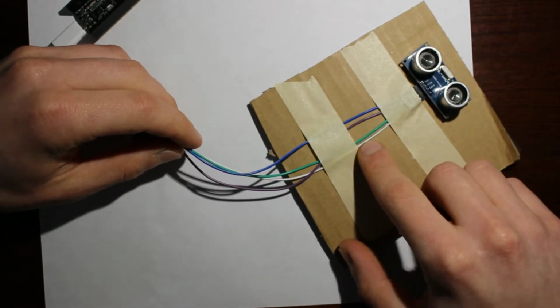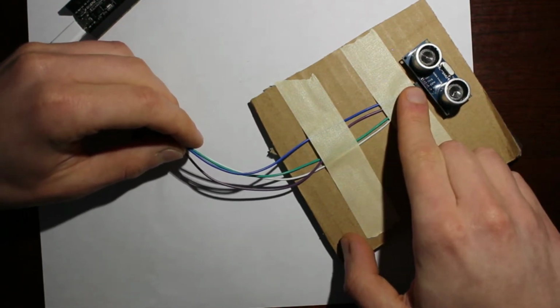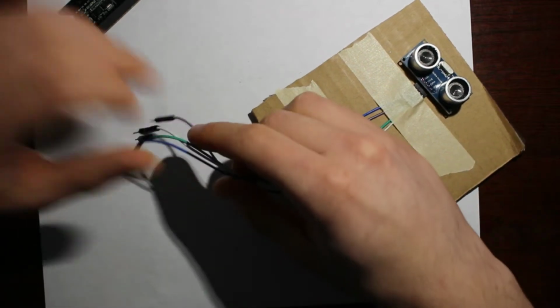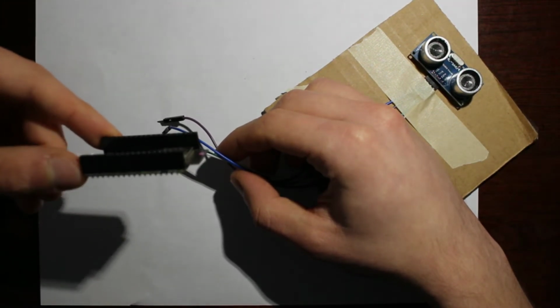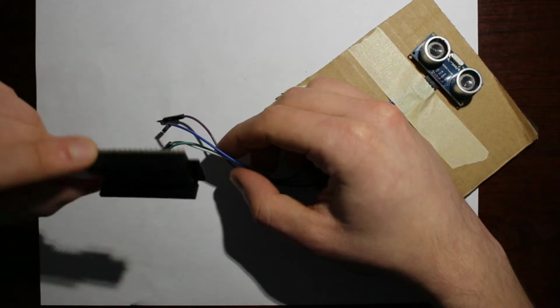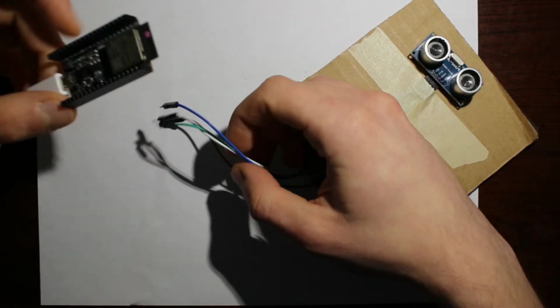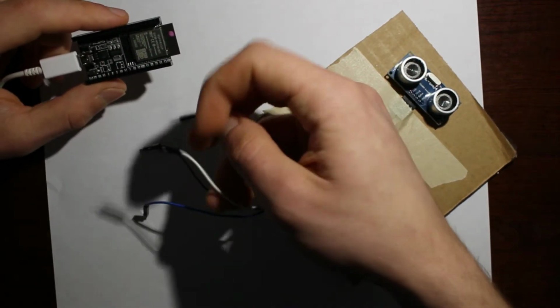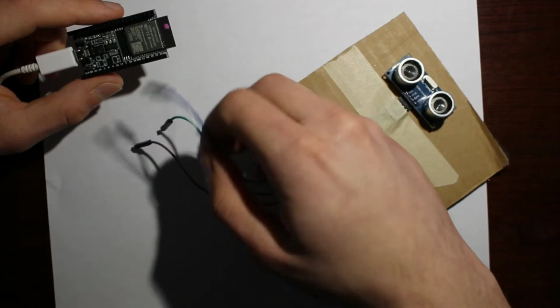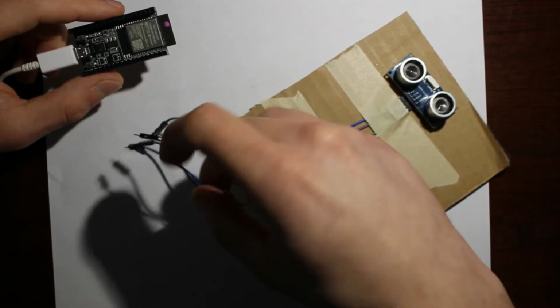I connected it so they're basically on top of a box cover there, and the pinouts are VCC voltage, then trig, then echo, and then ground.